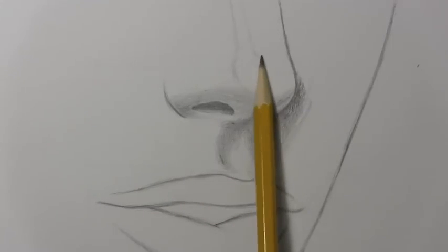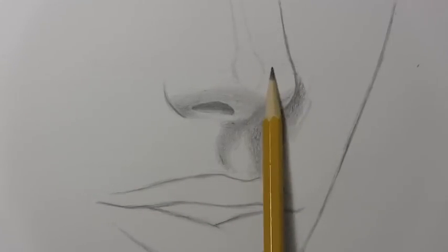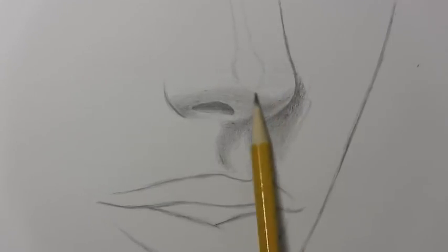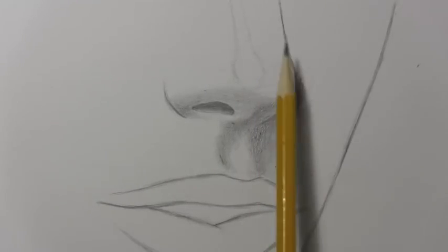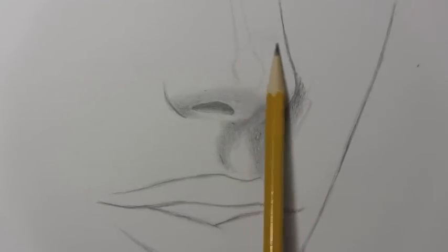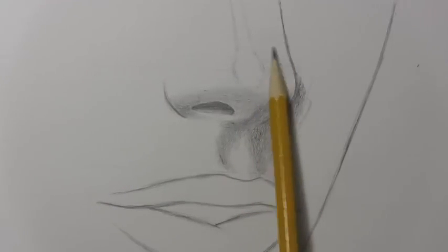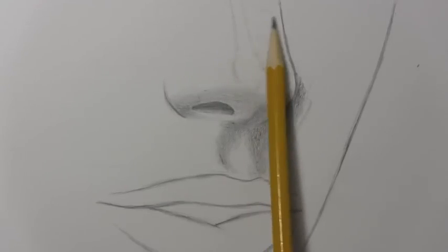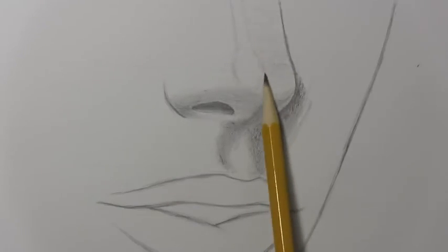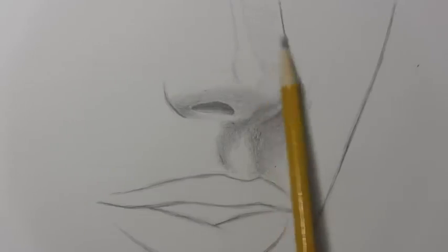I have put what I'm going to begin to call reminder lines. Those lines there help me know where to have this very pale gray, a bit of skin shading across the front surface of the nose, begin to trail off.